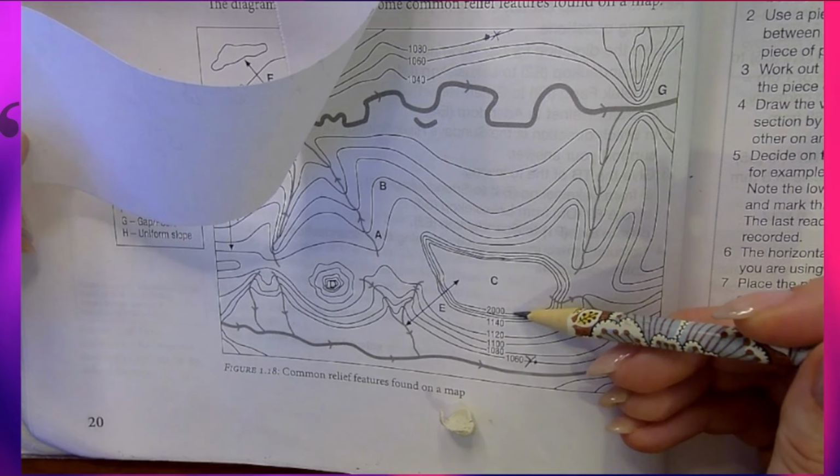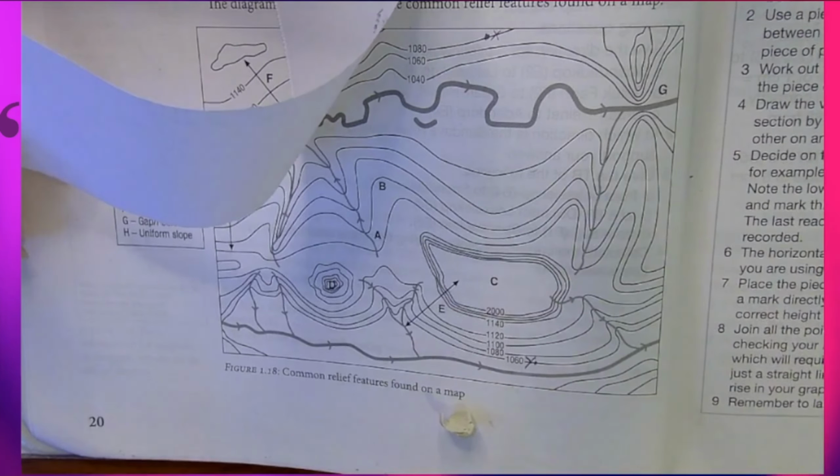Is that a typo? Guys, I think there's a mistake in this book. Yeah, there's a mistake in this book. There's no way that this is 2,000 meters. Am I reading that right? That says 2,000. That's supposed to be 200. Okay, sometimes this happens in textbooks. This won't happen on a map. On a map, you won't find a mistake like that. But that is definitely not 2,000. No, it can't be.